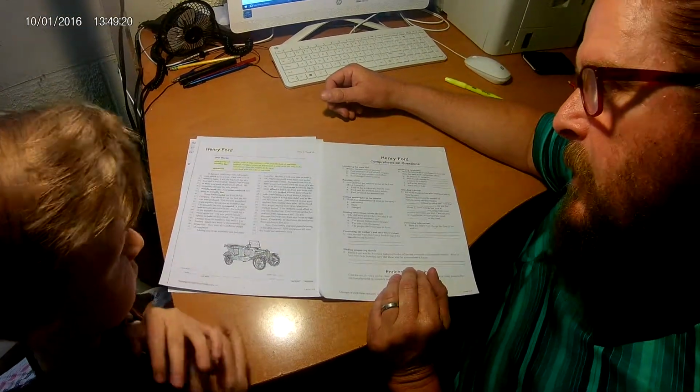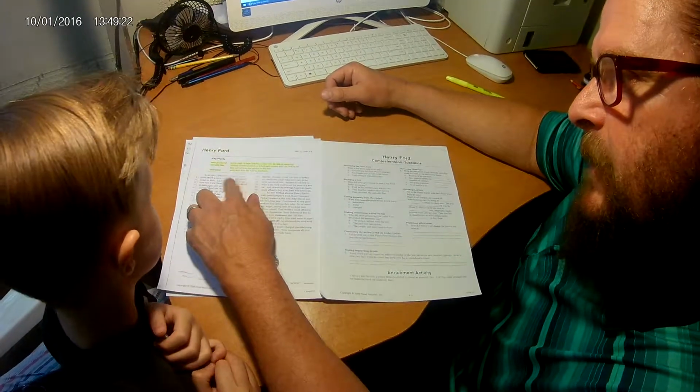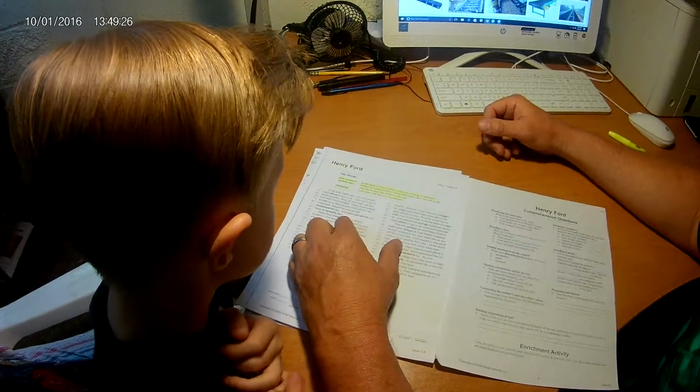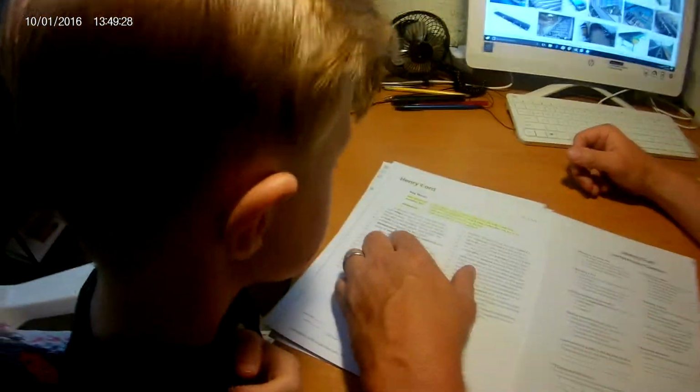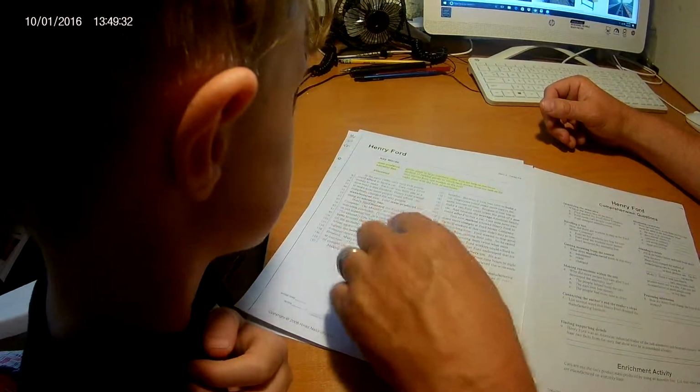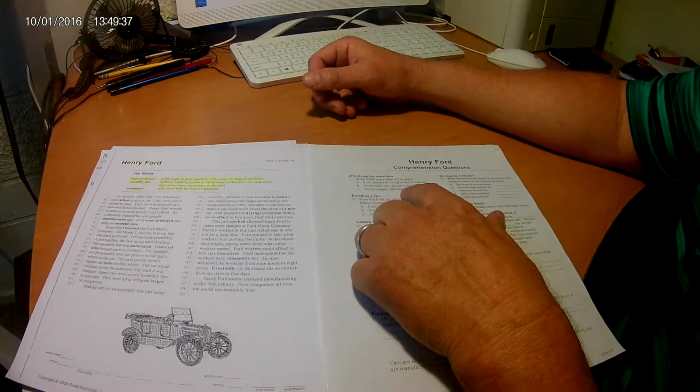Okay. So what's the very first sentence here? Very rich people could afford to have a car, right? Cars cost a lot of money to make, right? So what's our stuff in bold? Manufactured, mass-produced, right? So do you think he started the, is that the main idea of it, or is that he changed manufacturing?